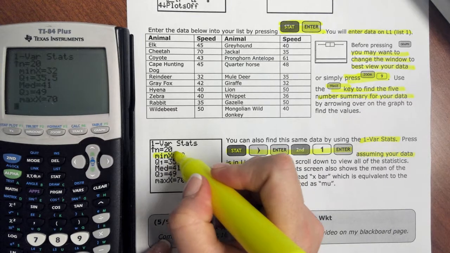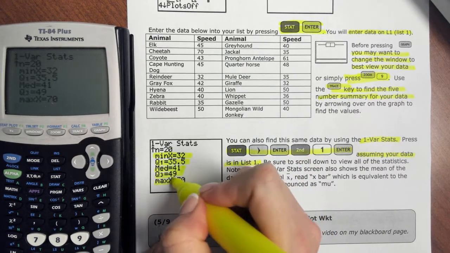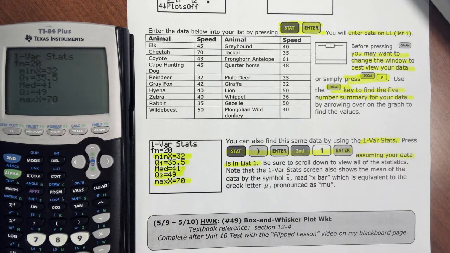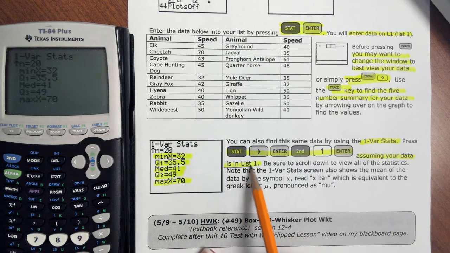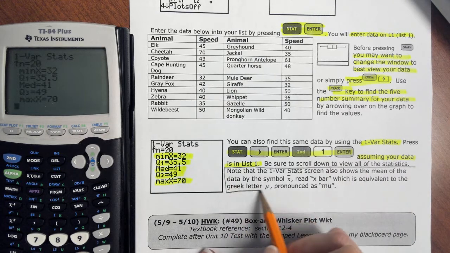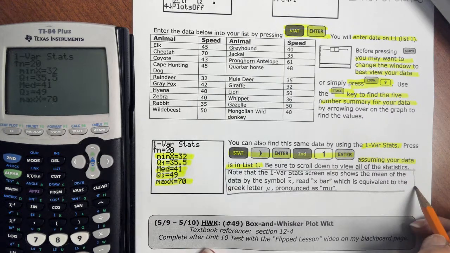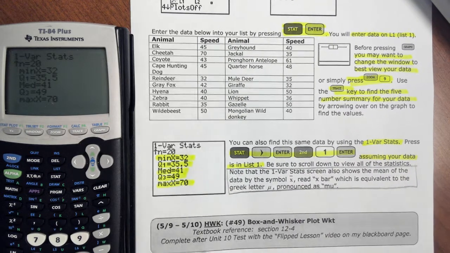The minimum value, Q1 value, the median, Q3, and the max. There's all of our information just listed out for us rather than having to arrow along the graph itself. Now there's a note here, so I'm going to put a big box around it in pencil so you can see that. The one variable statistics screen also shows the mean of the data.